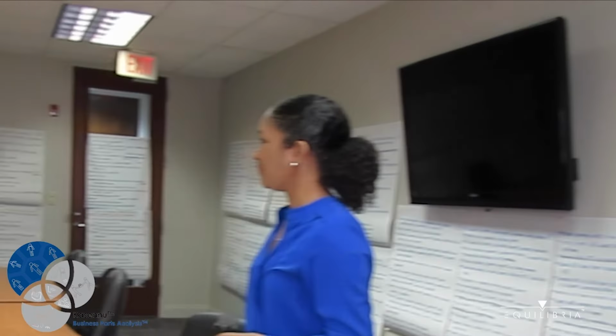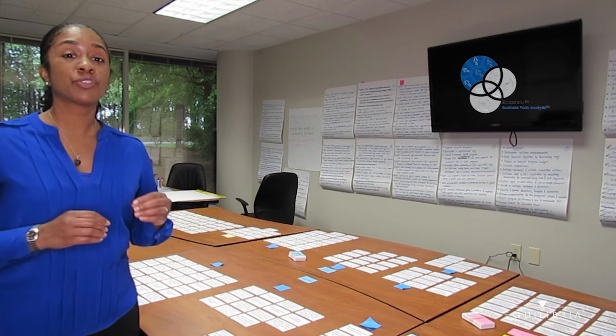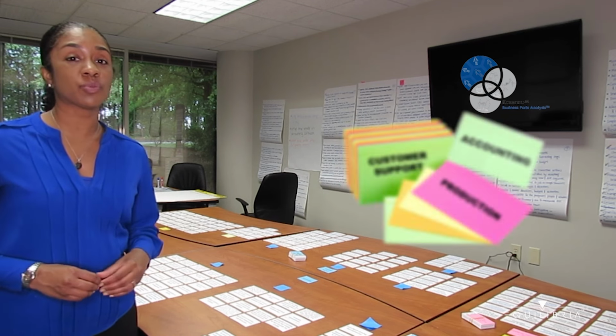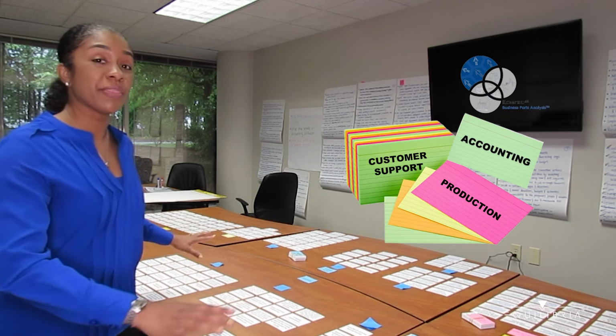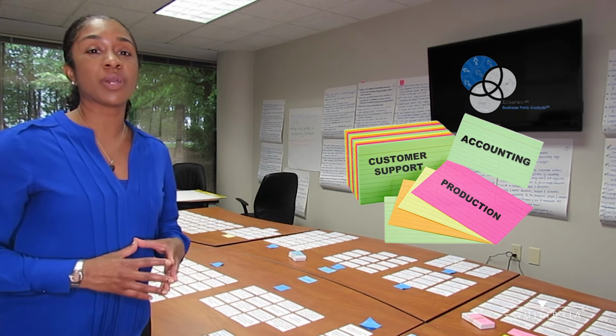It's now time to take those tasks, transfer them to individual index cards, spread them out across a very large table, and group them into columns.